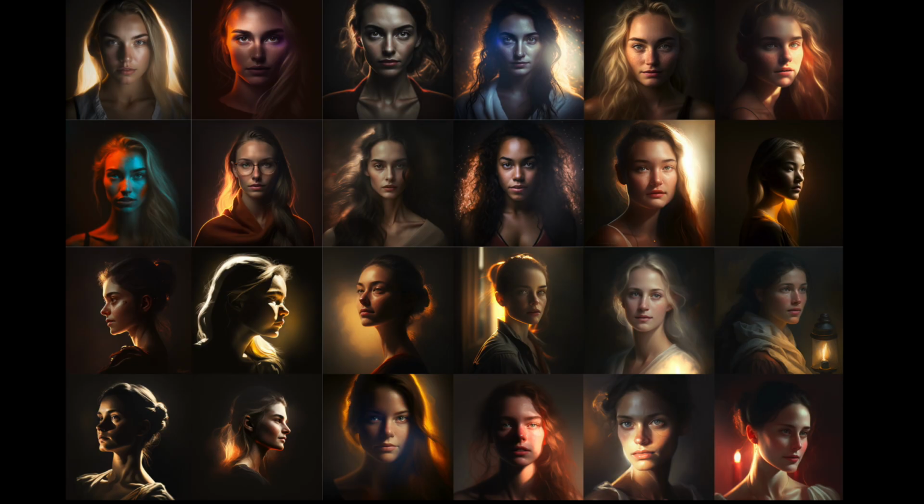Are you ready to take your portraits in Midjourney to the next level? I'm going to show you how you can take your portraits and make them look like this and more. We're going to be playing with key lights to build some really dramatic lighting effects.